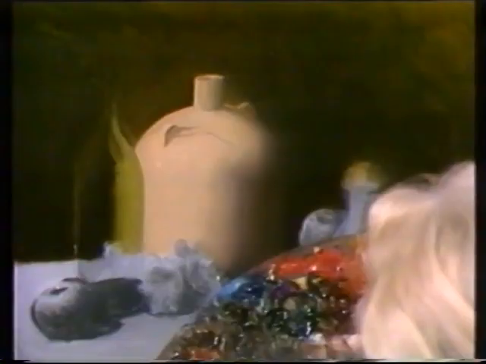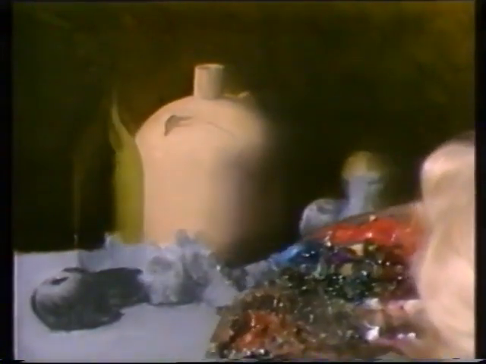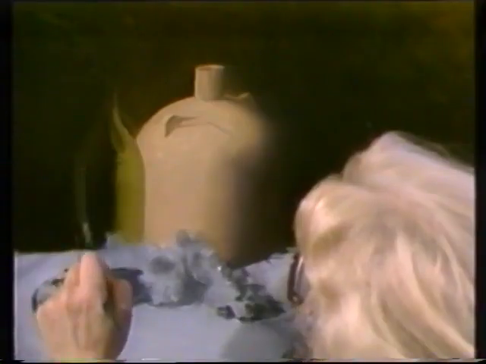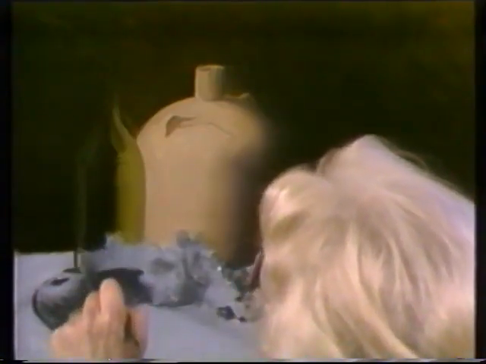And I see a slight light reflection. There, the green looked too light, I added black. That's better. To suggest the other side of the bottle.